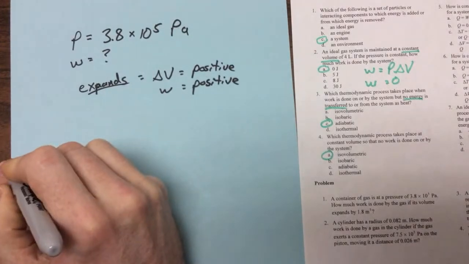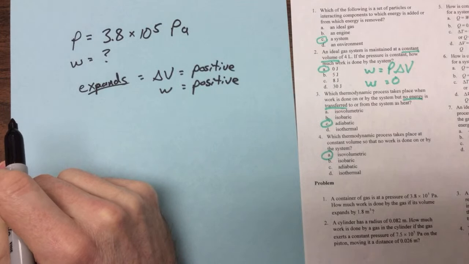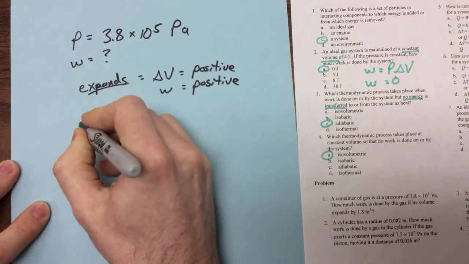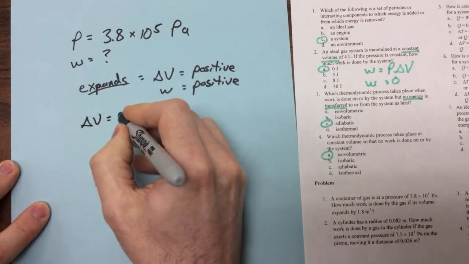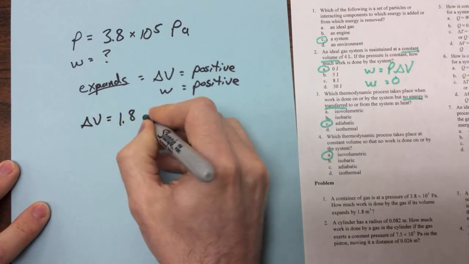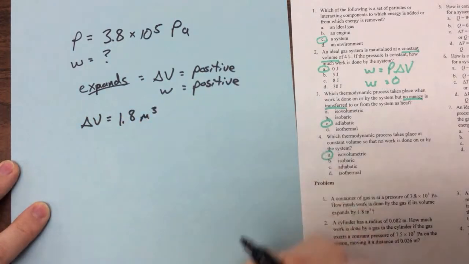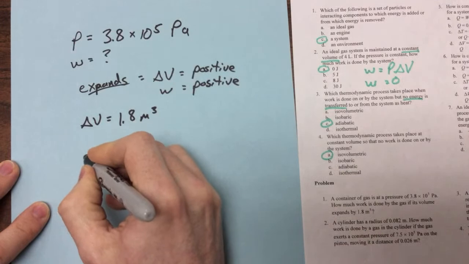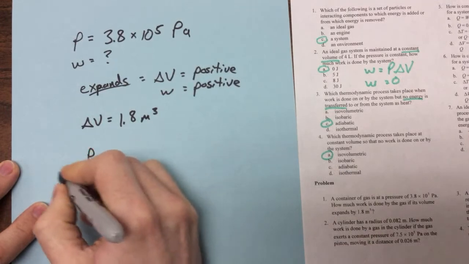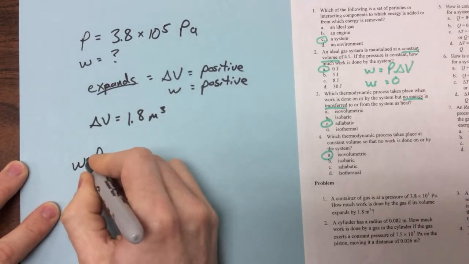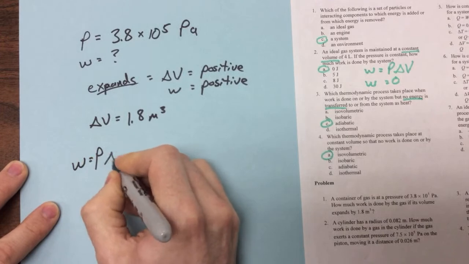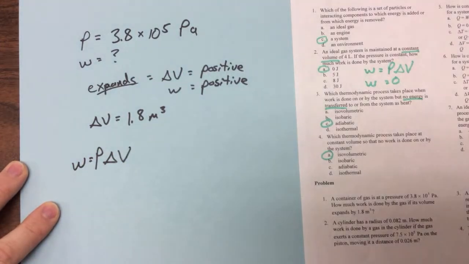So let's go ahead and see what that is. So the gas is expanding, so you have a delta V equal to a positive 1.8 cubic meters. Okay? And so our equation here is that your work is your pressure times the change in volume. And we can go ahead and just plug in the numbers here.